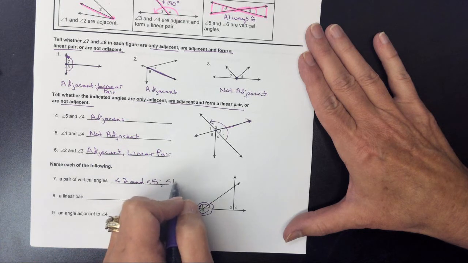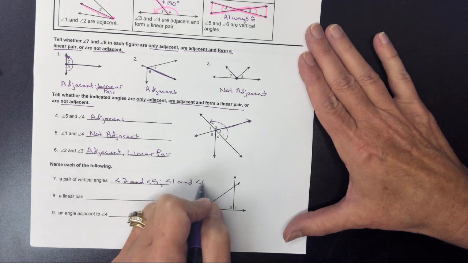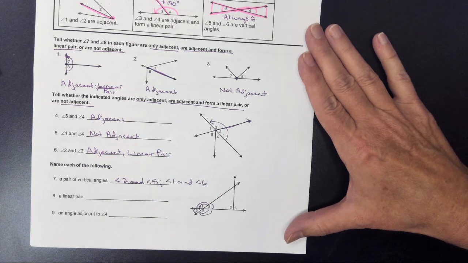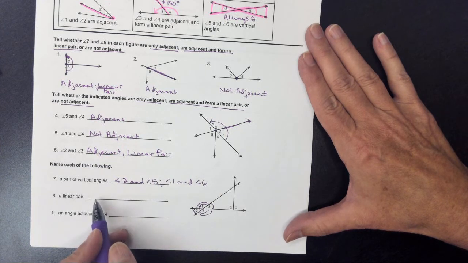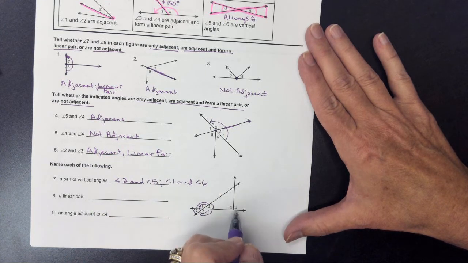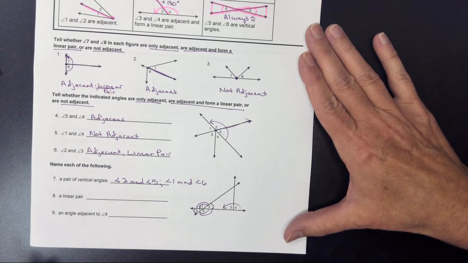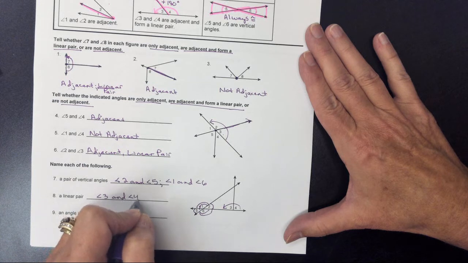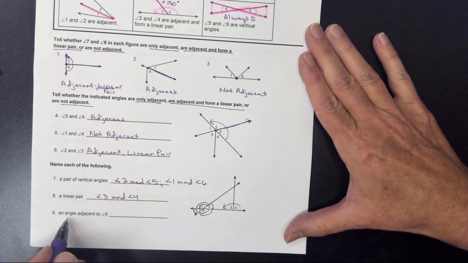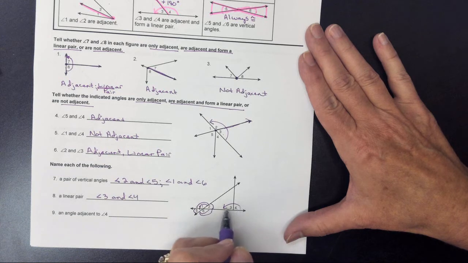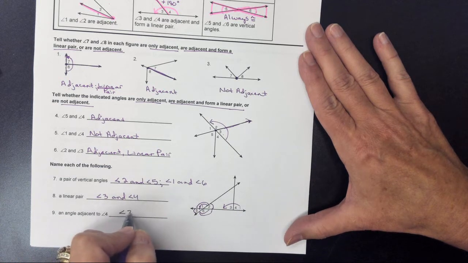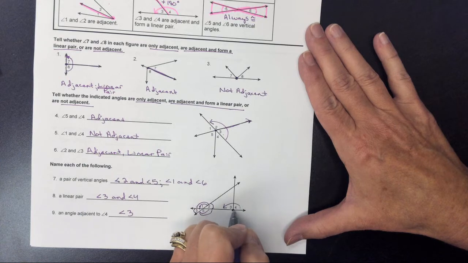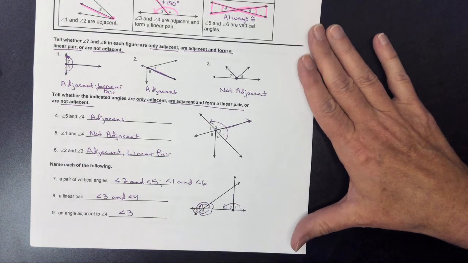So I can say angle 1 and angle 6. Okay, a linear pair. Linear pair in this one, I would use angle 3 and angle 4. And then number 9, an angle adjacent to angle 4. Well, an angle adjacent to angle 4 is angle 3. It's next to it. Common side and common vertex.